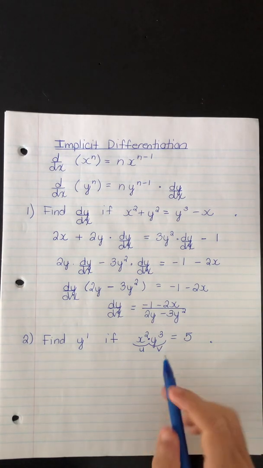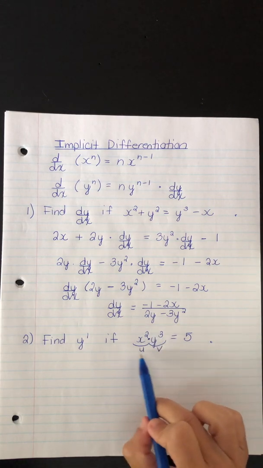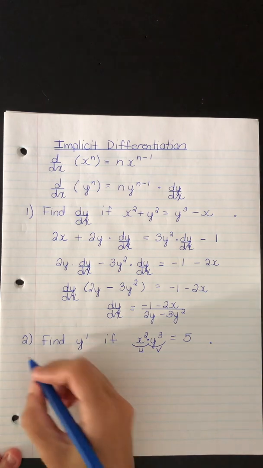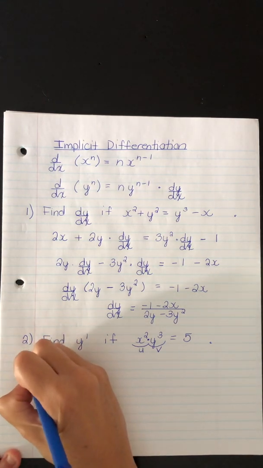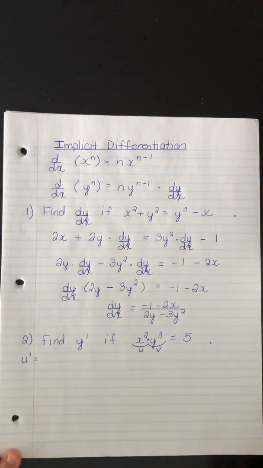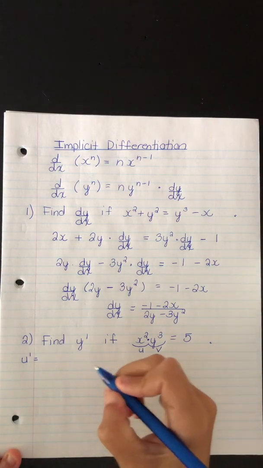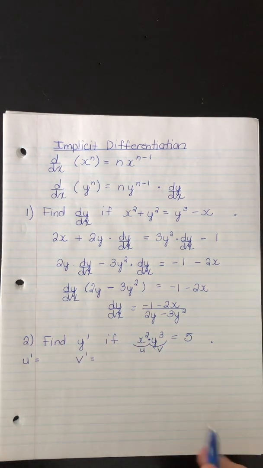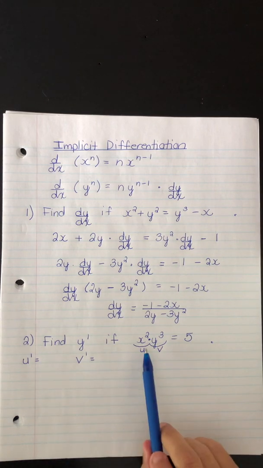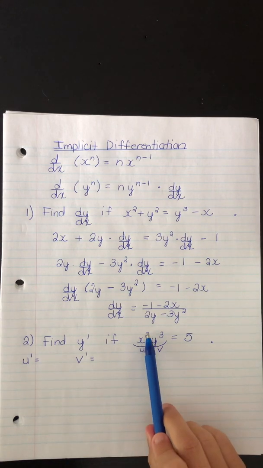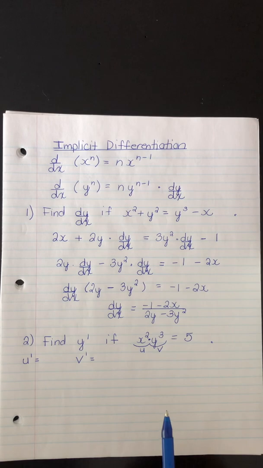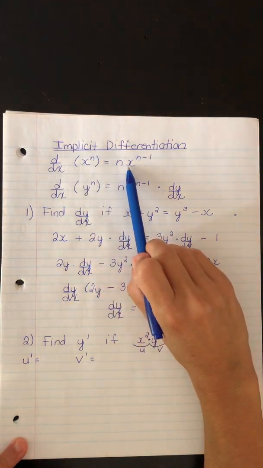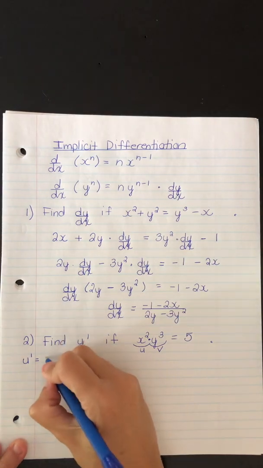If I'm going to be using the product rule on this term, it'd be helpful to first write down what I'm going to be using for u prime and v prime. So u prime is the derivative of x squared. And the derivative of x squared is 2x to the 1, so 2x.